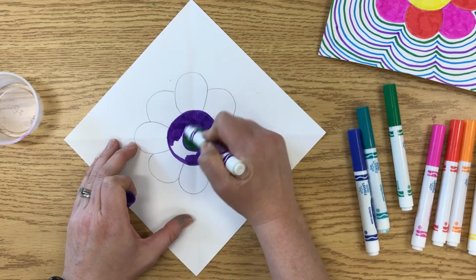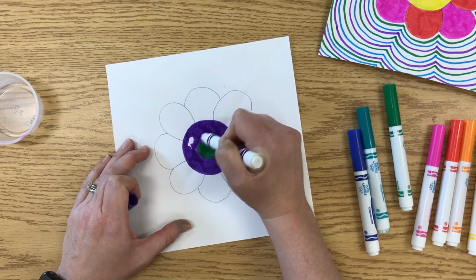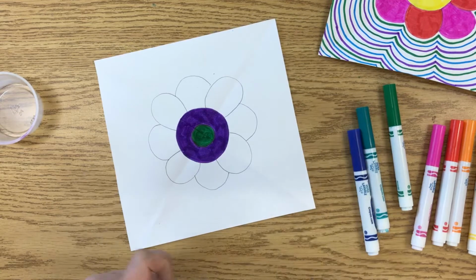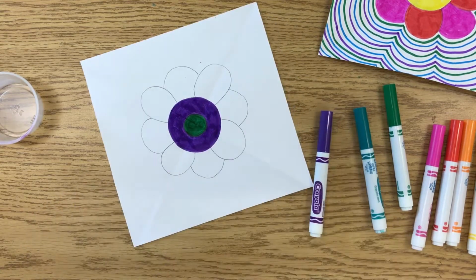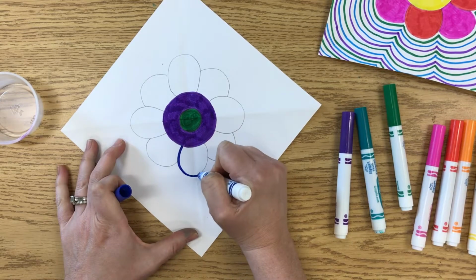So once you're done coloring your flower, you're going to be using the opposite set of colors. So try not to mix them up while you're coloring your flower. Just use only one color family. All right, so when I get to the petals, I like to do a pattern. You can certainly color them all the same if you want.